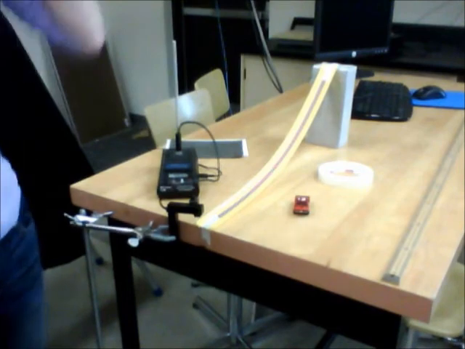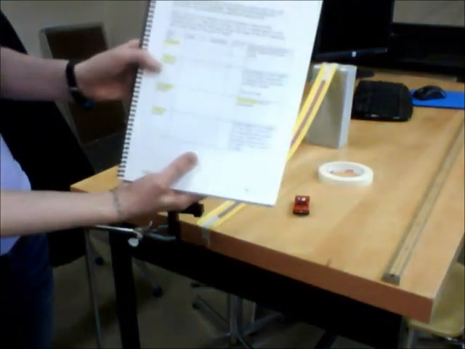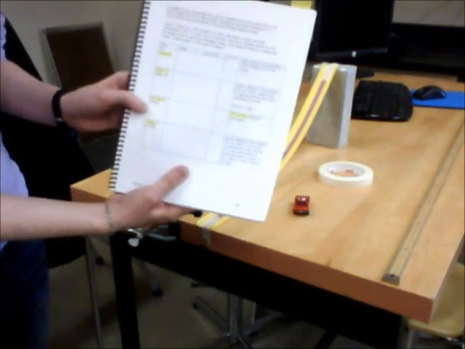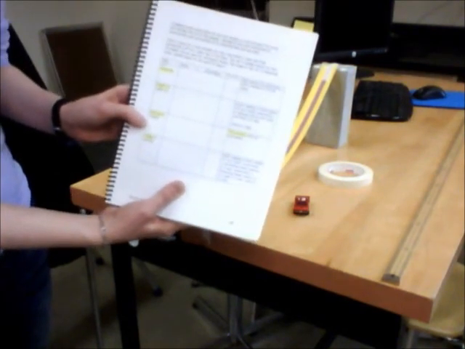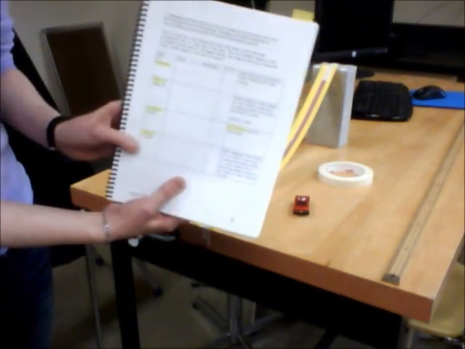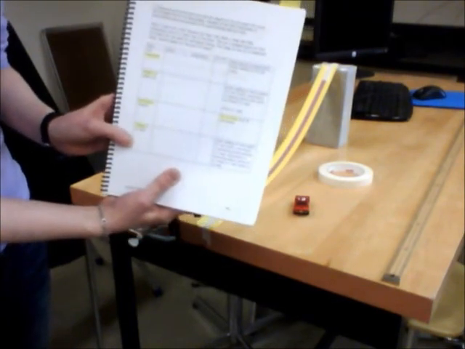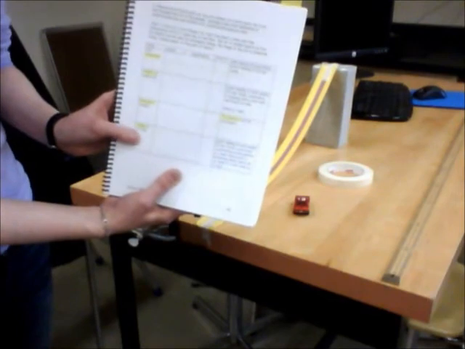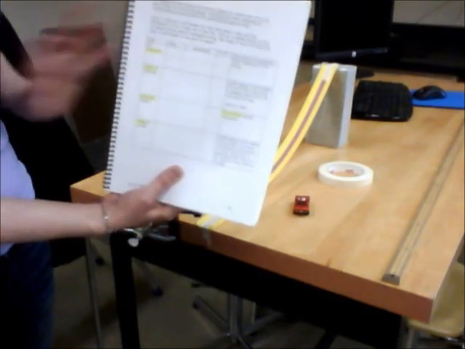Now the reason why we need these first 3 things, the car length, the height of the table, and the photo gate time, is so that we can calculate, theoretically, what the range of this Hot Wheels car is going to be. And then the last thing we measure is the actual range, so the experimental value goes here at the end. These 3 are going to be used to calculate it.